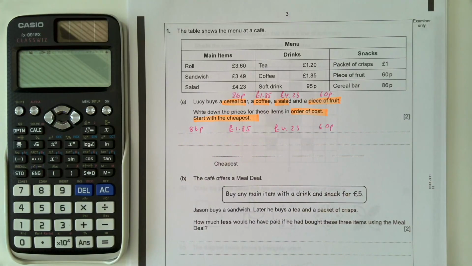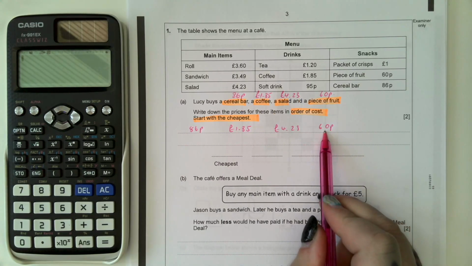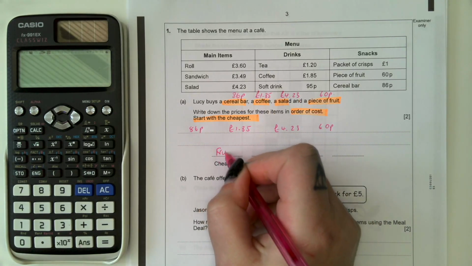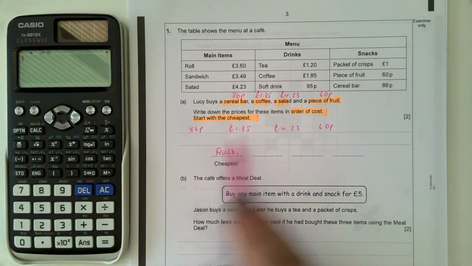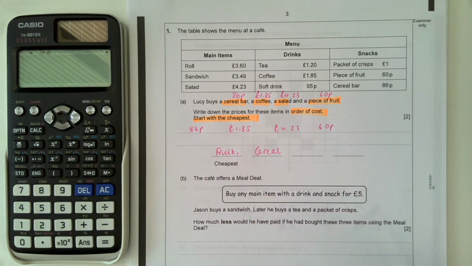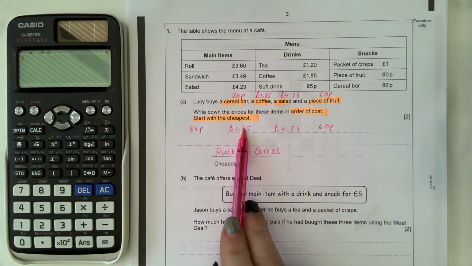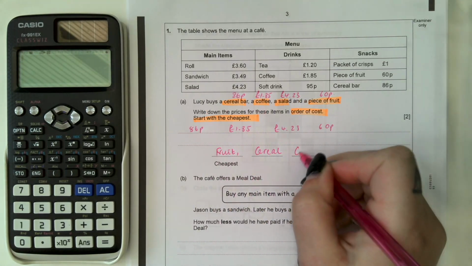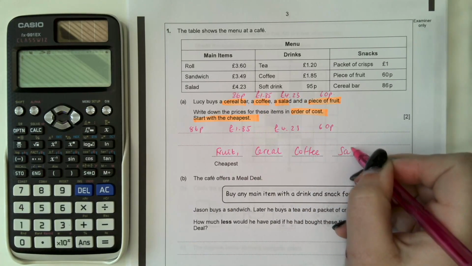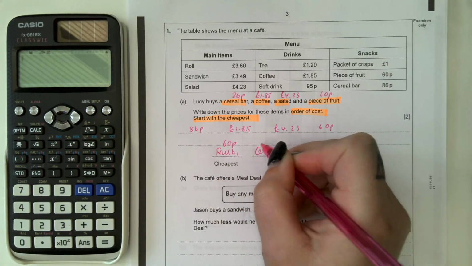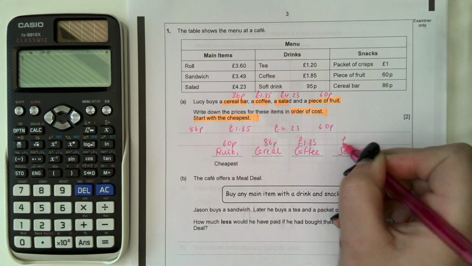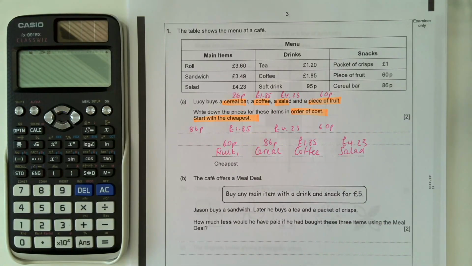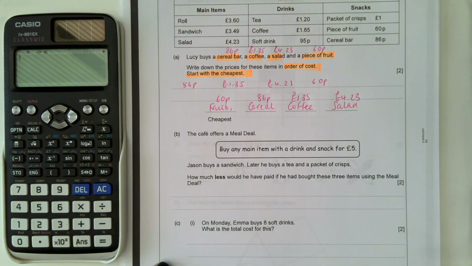So the cheapest will be the smallest price. So the smallest price is 60 pence. So the fruit is the cheapest. Then 86 pence is a cereal bar. And then £1.85 is cheaper than £4.23, so it would be coffee. And then salad. So 60p, 86p, £1.85 and £4.23.